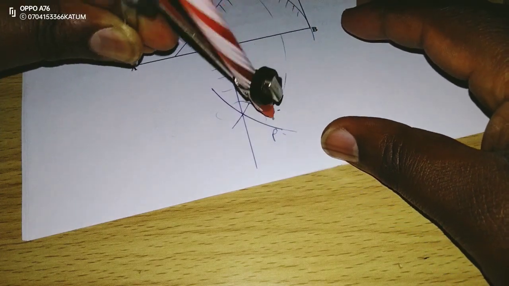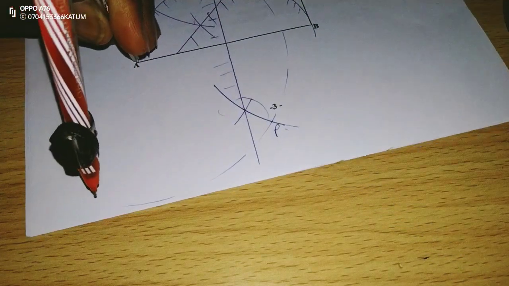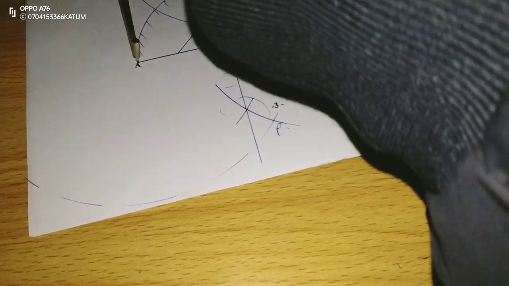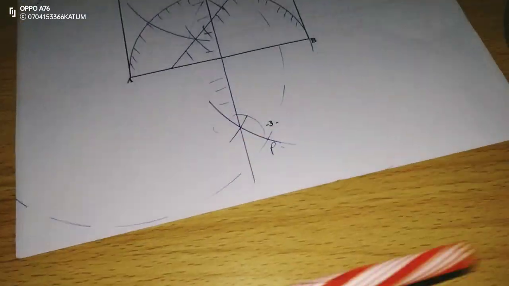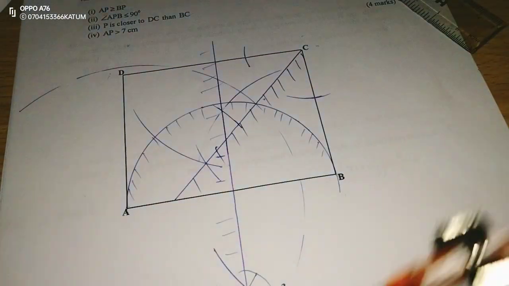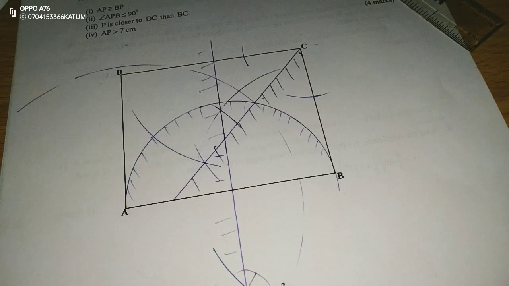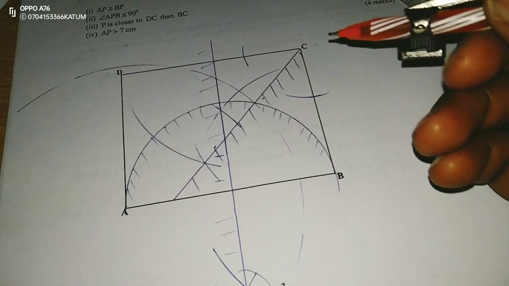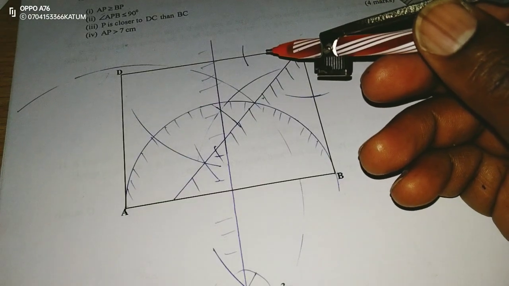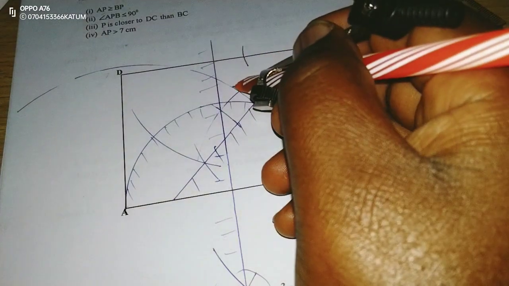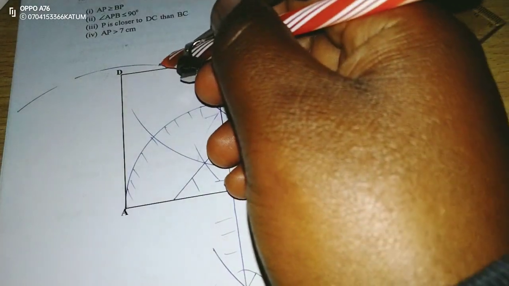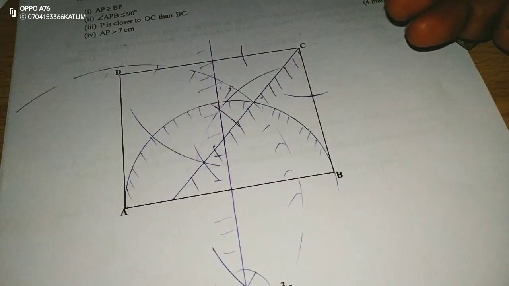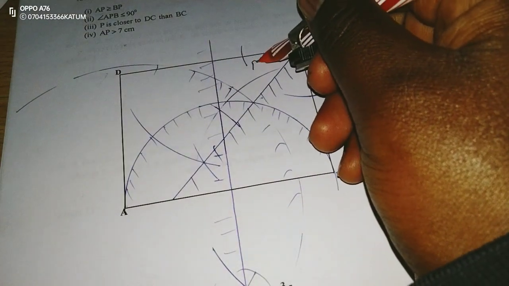So we use a dotted circle of radius 7 centimeters. With our dotted circle now, and we want P to be strictly greater, it means we don't need the inner side, whereby AP is less than. So we need the outer side, where AP will be greater than 7.